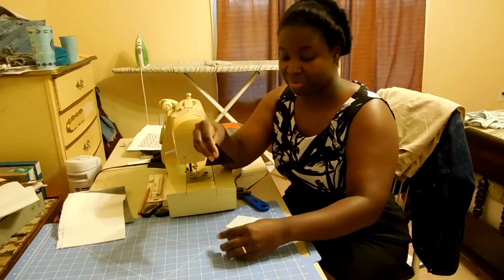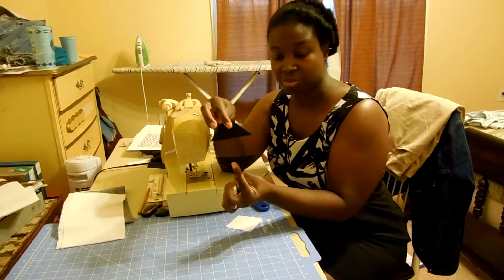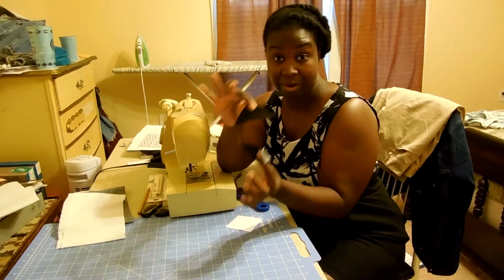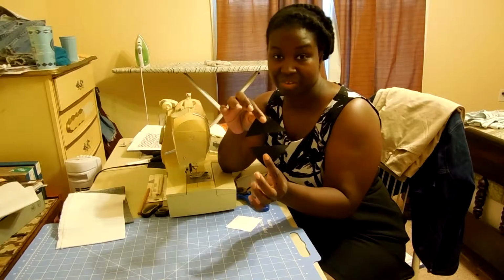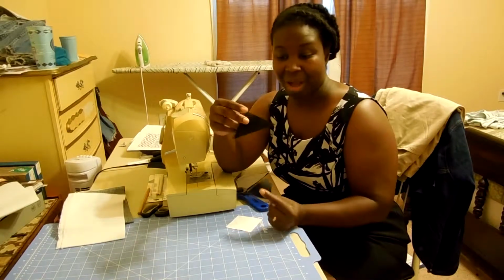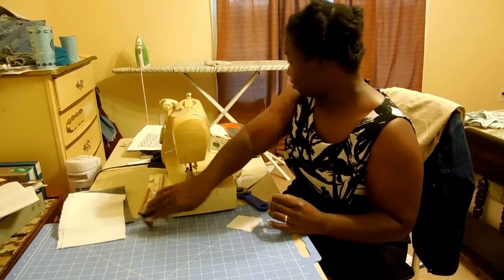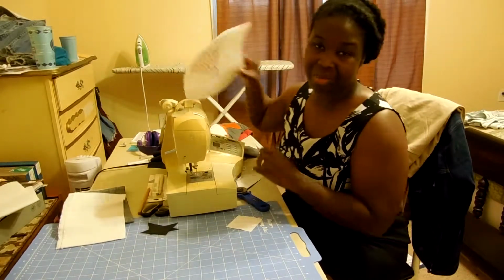Okay, so now what we've done is we've created two triangles, and each one of these triangles is half of a square. Therefore, it's a half square triangle. And why is it important for my quilt? That's a good question. Let me show you the design that I'm going to be working with next.